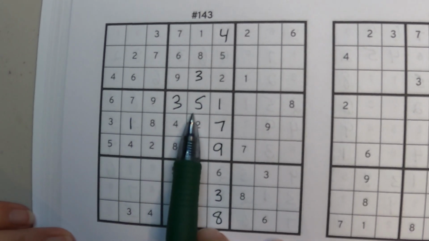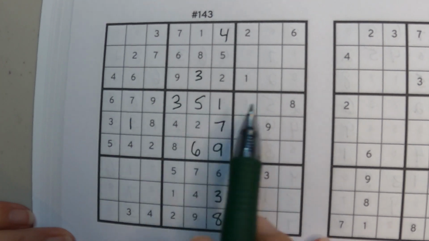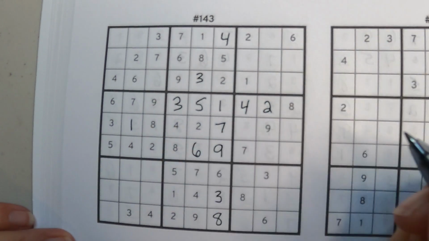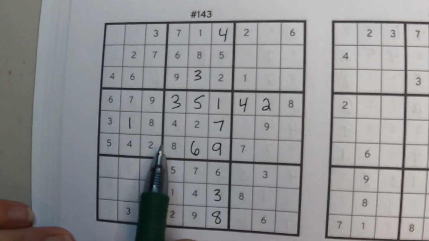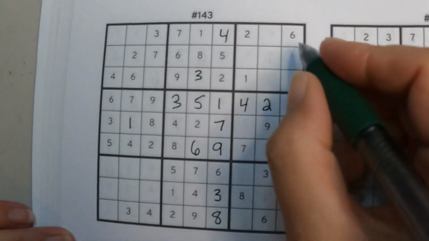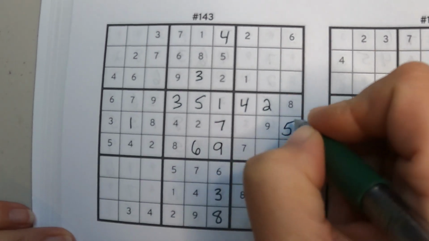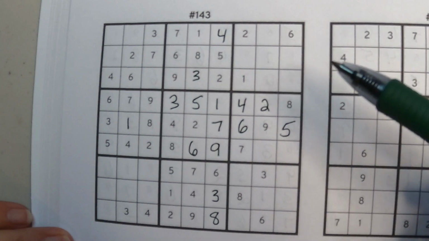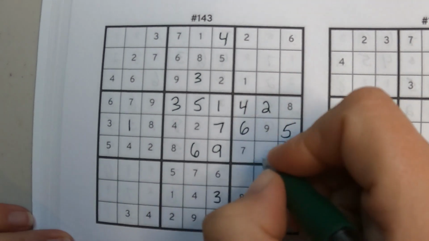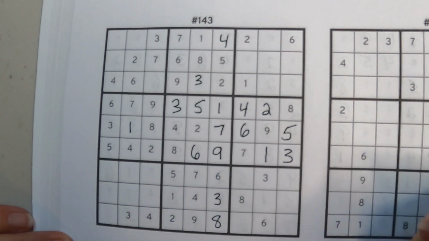For this row, looks like we're missing a 2 and a 4. We've got a 2 there, so 4, 2. For this row, we've got 1, 2, 3, 4. We're missing 5 and 6. We've got a 6 there, so 5, 6. For this box, then, we're missing a 1 and a 3. We've got a 3 here, so 1, 3.